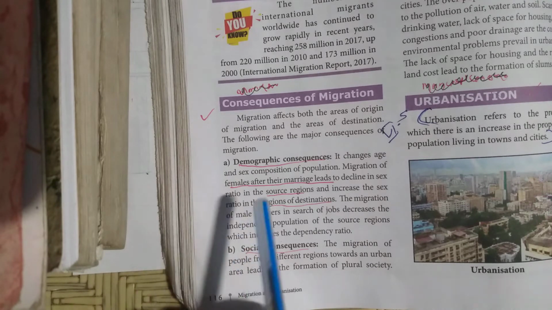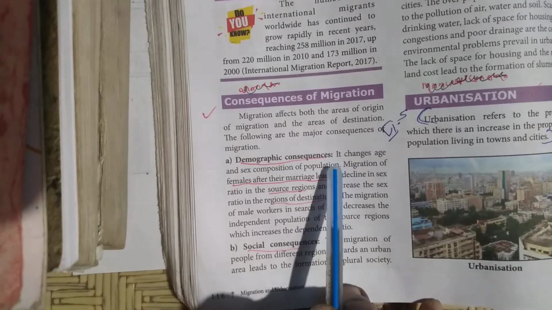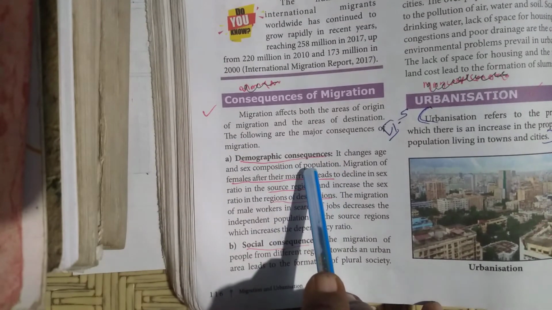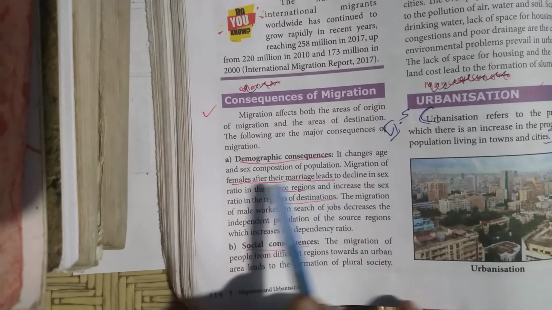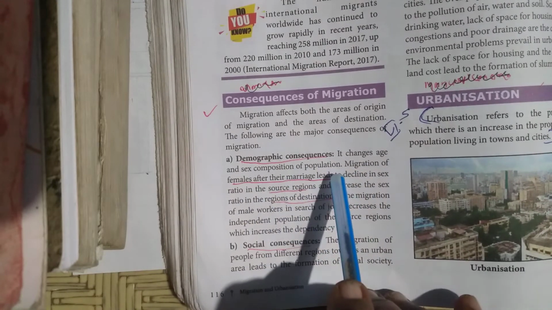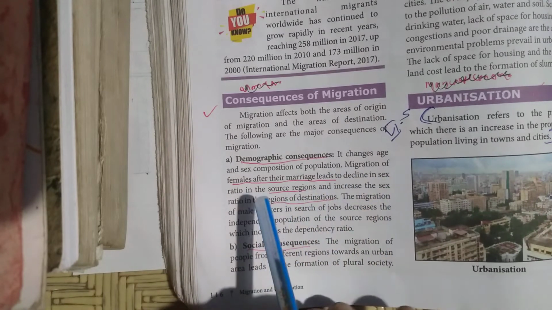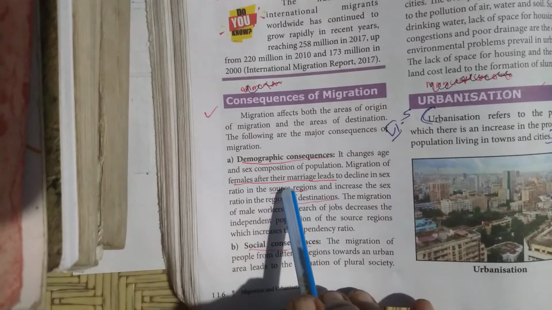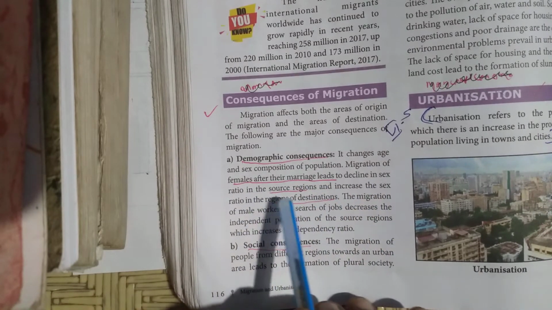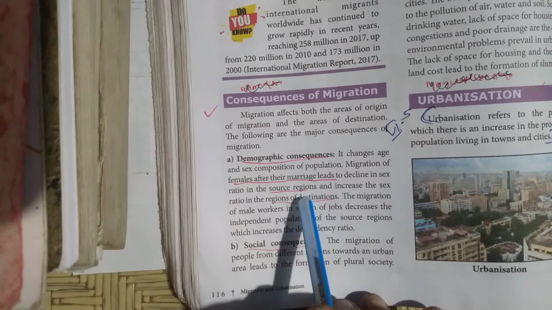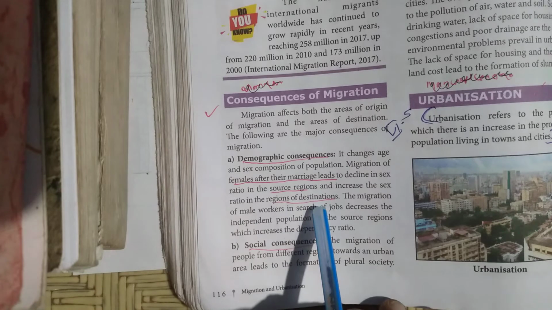Okay, first demographic consequences. Already I told you demographic means population, isn't it? It changes the age and sex composition of the population, because of the age and sex, isn't it? So migration of females after their marriage leads to a decline in the sex ratio in the source region and an increase in the sex ratio in the region of destination, isn't it?